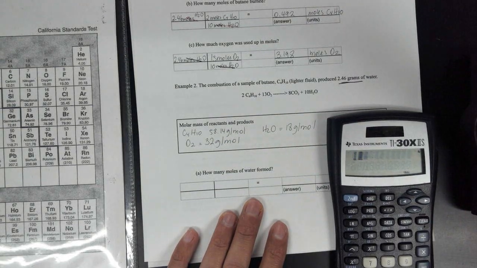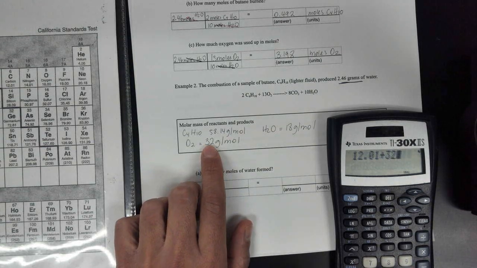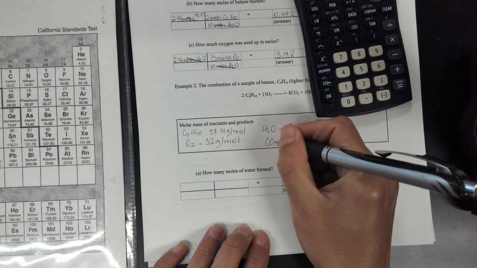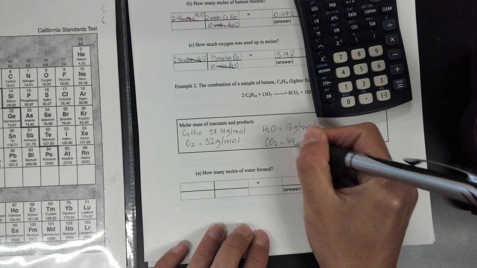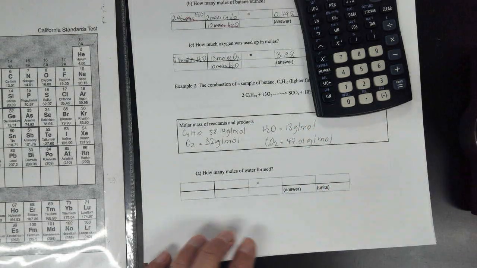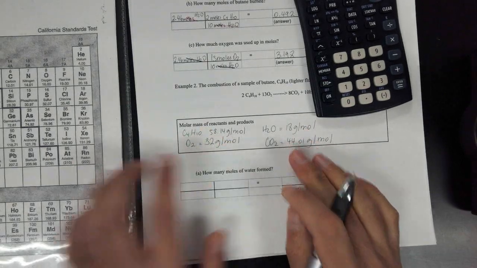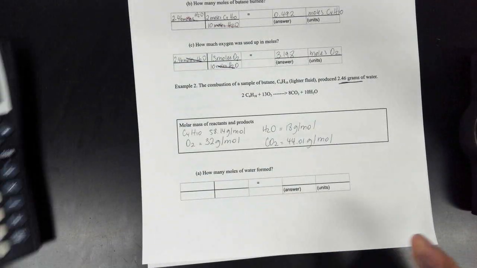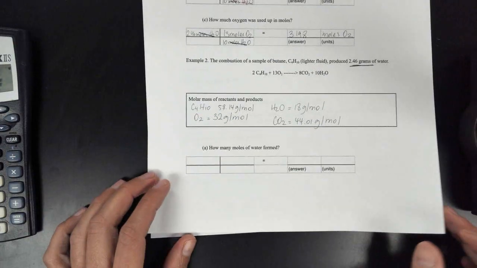And then carbon dioxide, 12.01 plus 32 is 44. CO2 equals 44.01 grams per mole. So I have the molar mass, and I use the periodic table to get there. I got my molar masses. So now let's start reading what the problem is asking.